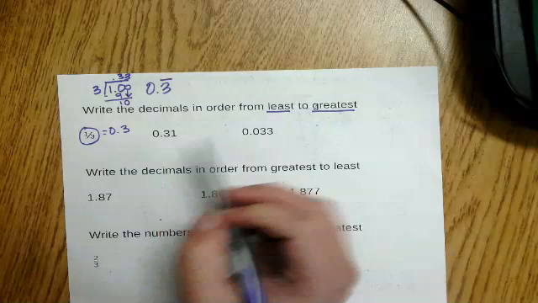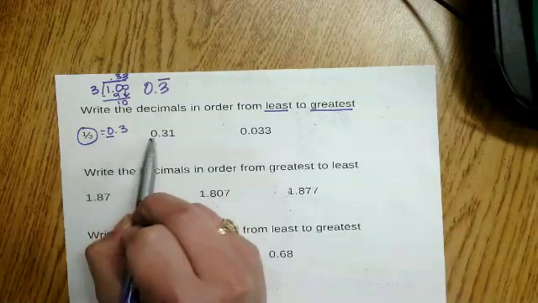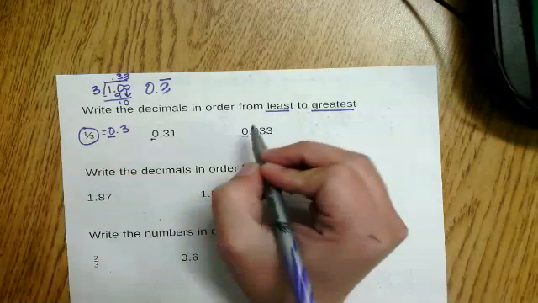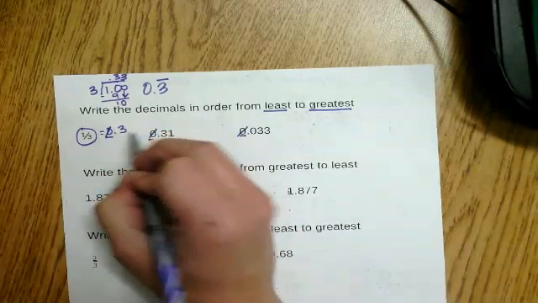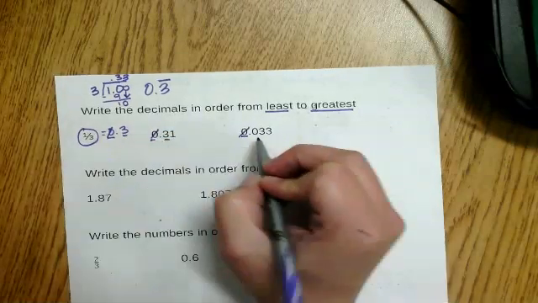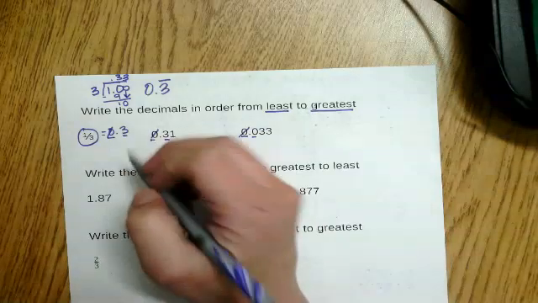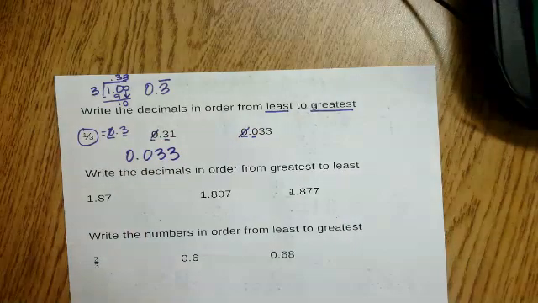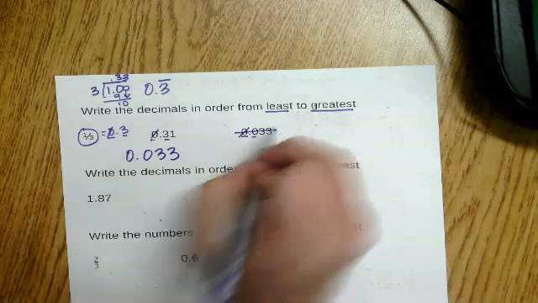So now I'm ready to compare. Again, I'm going to start at my greatest place value. 0, 0, 0. Not going to help me. 3, 3, 0. That does help me. 0 and 33 thousandths is going to be my least, so I'm done with them.